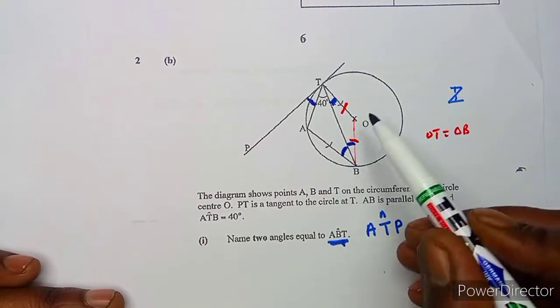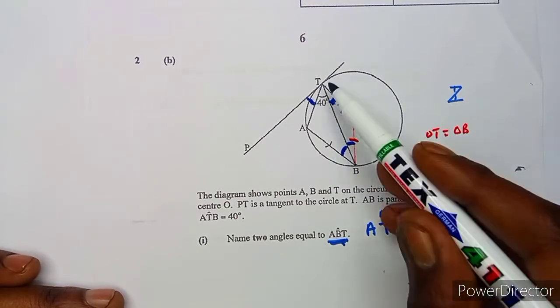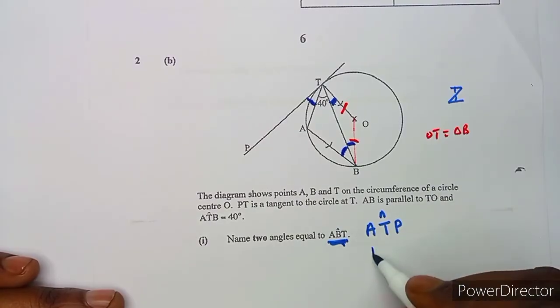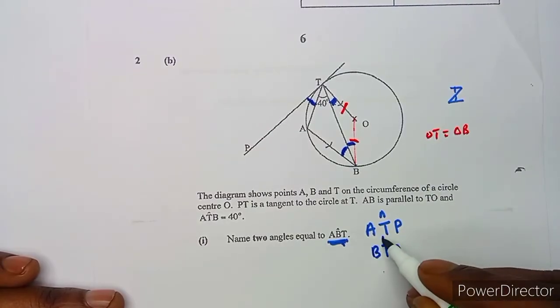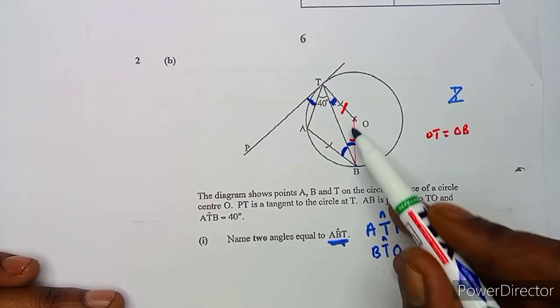Okay, and also this one you can write as OTB or BTO. I don't know the way that you're going to write it, so here I'm just going to write it as BTO. This one you're not going to write because it's an adjustment that we did from a diagram.